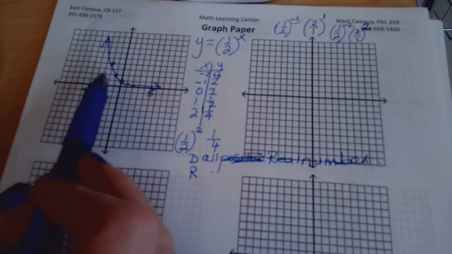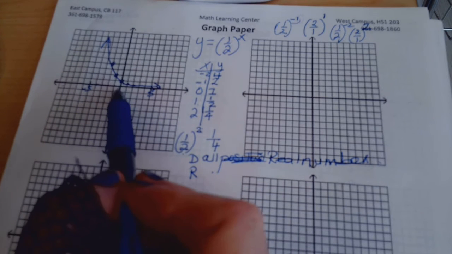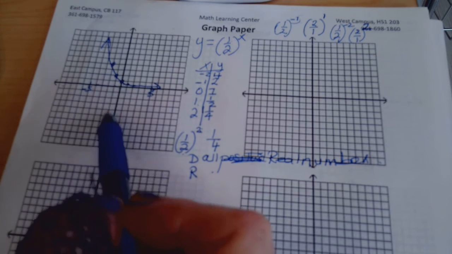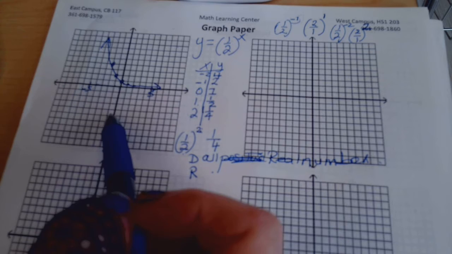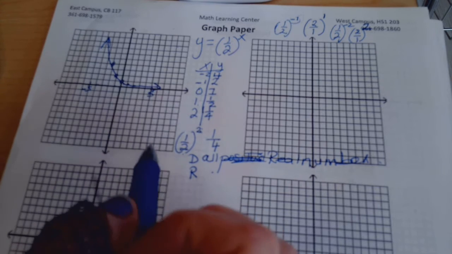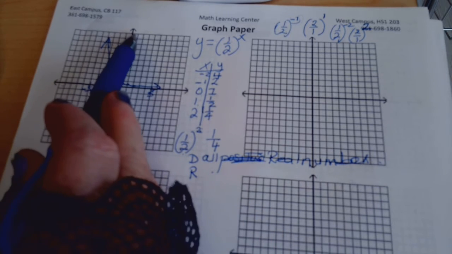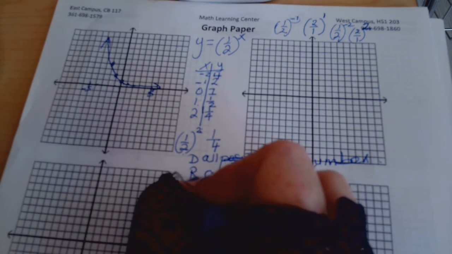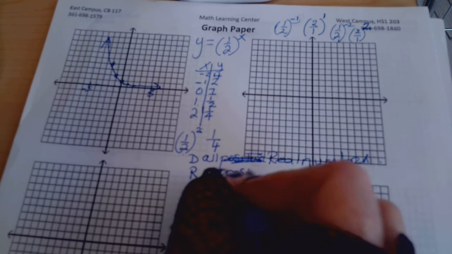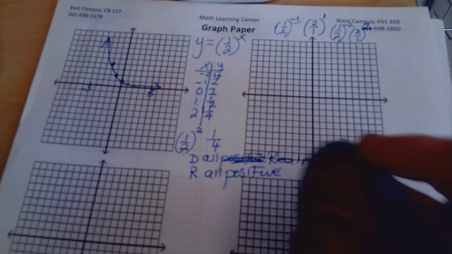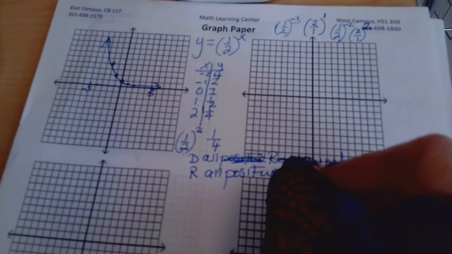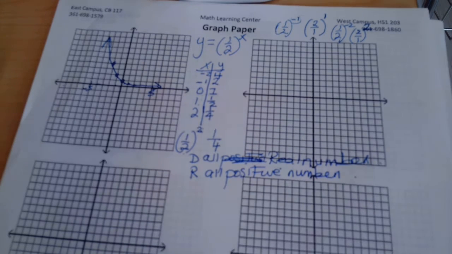Now the range is the same thing. The range is the y value. So you can see that it does not go below 0. It goes real close to 0. Remember I explained that, and then it goes up this way. So the range is all positive numbers. So you just practice, and then after a while it gets easier and easier to read these graphs.